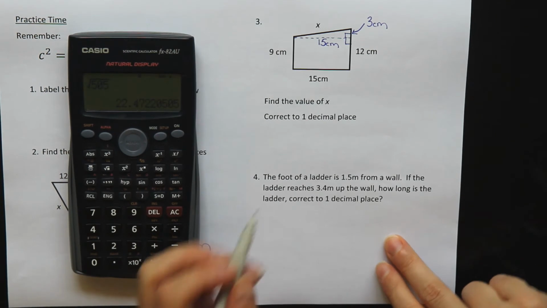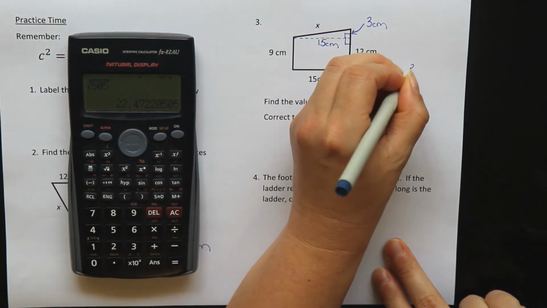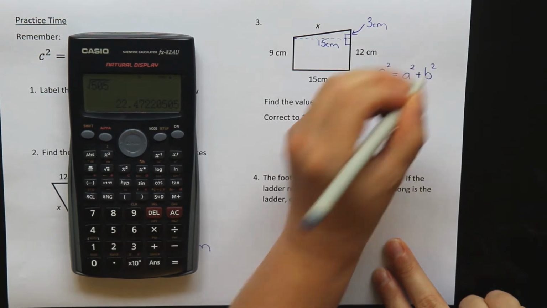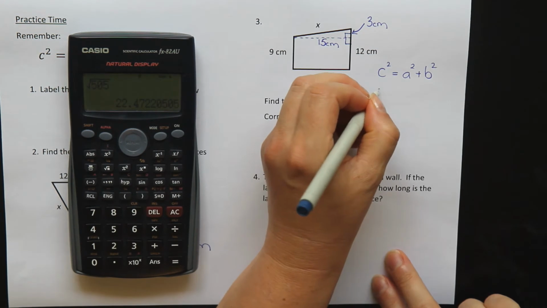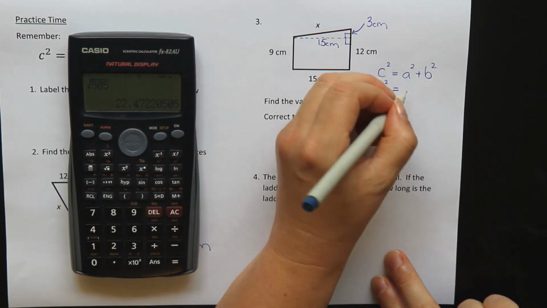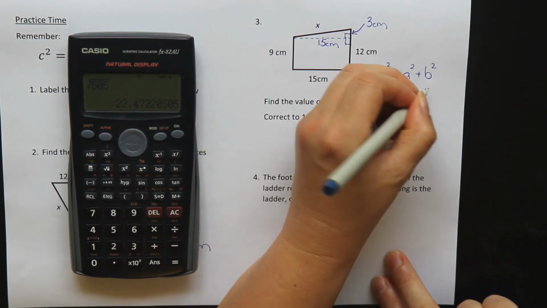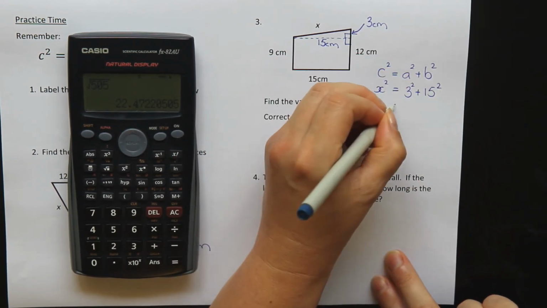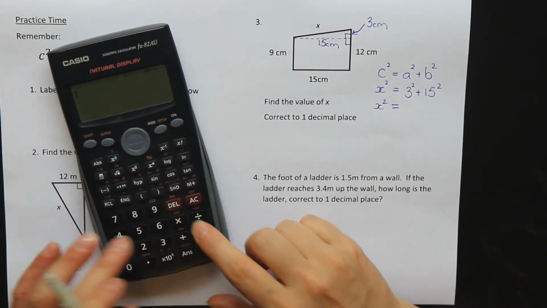So let's write our formula. C squared equals a squared plus b squared. Okay, substitute in, my hypotenuse is x, so x squared equals, a I'll call 3 squared plus 15 squared. Use the calculator to find out what that's equal to.